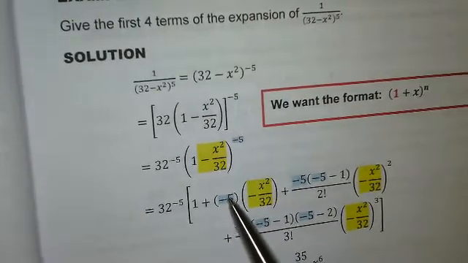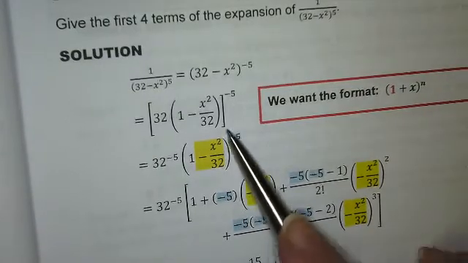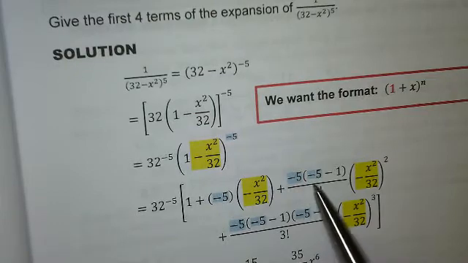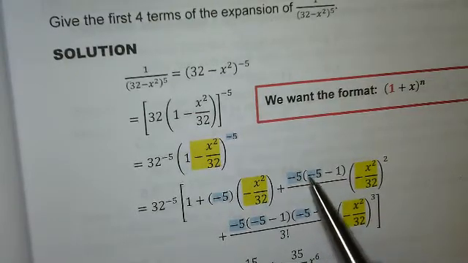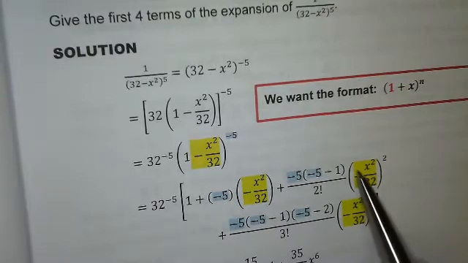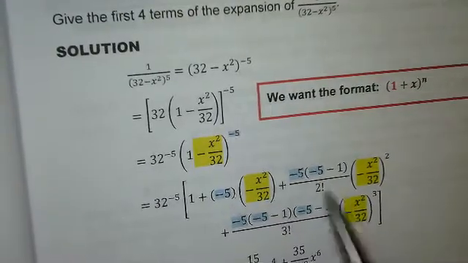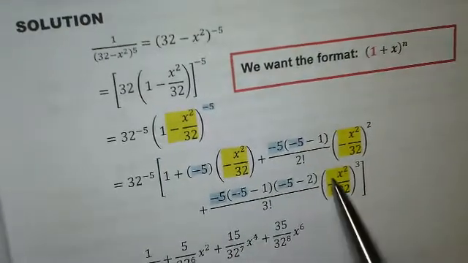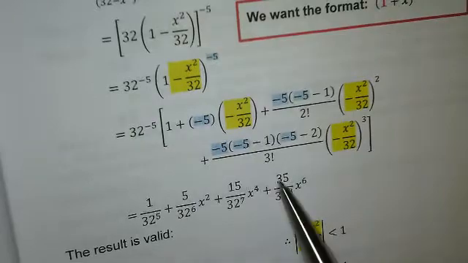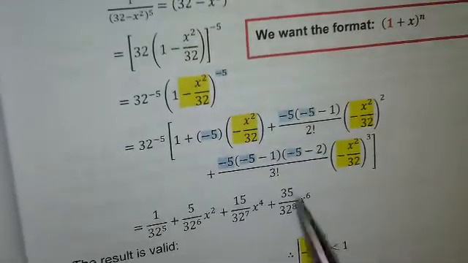That's my n, that's my x. Now my x is the second term there. Plus, according to my rule, it will be n times n minus 1, times x squared over 2 factorial. And that's the rest you can do there. And then you can just take your calculator and you can simplify. They say 4 terms, so it's 1, 2, 3, 4 terms.